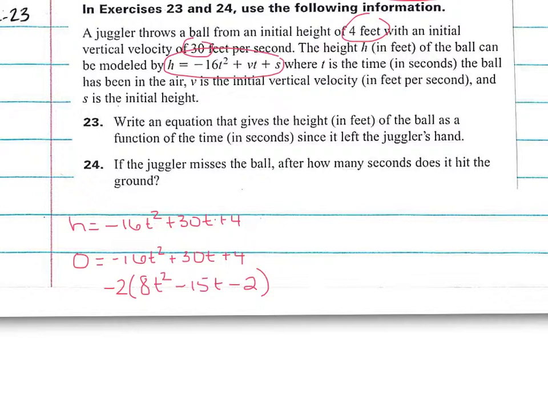So I need to find factors of 8 and negative 2. For 8, I can do 1 times 8 and 2 times 4. For negative 2, and I'm going to have to switch these around because my 8 has more than one factor, and they can be switched around. For negative 2, I can have a negative 2 and a 1, a 2 and a negative 1, or I can have a 1 and a negative 2, and a negative 1 and a positive 2. And all of those can go with 1 and 8.